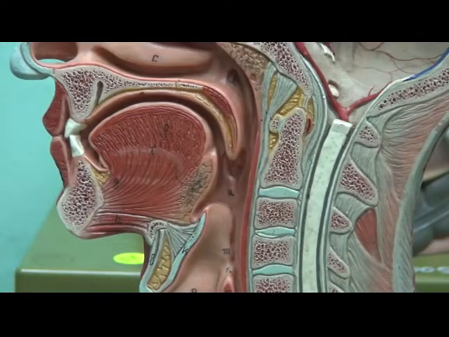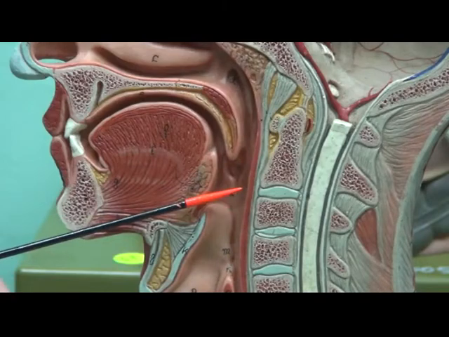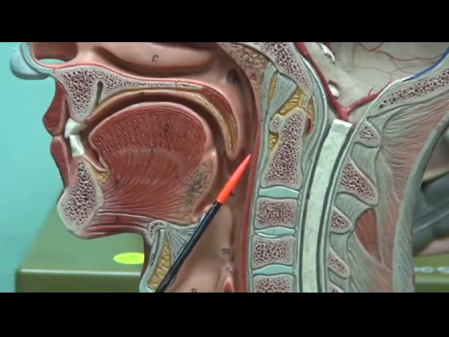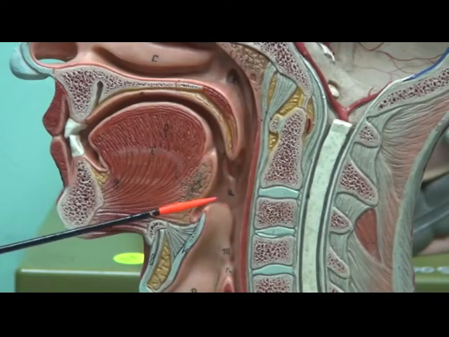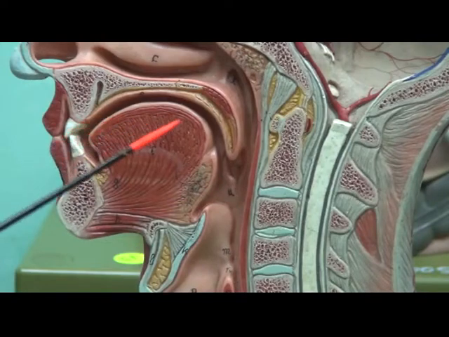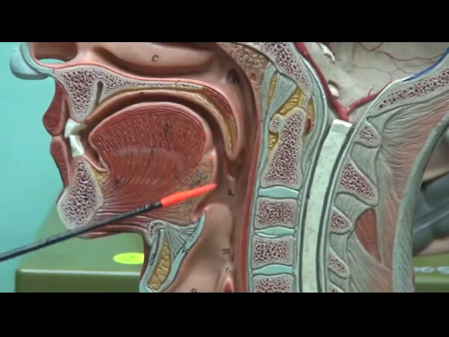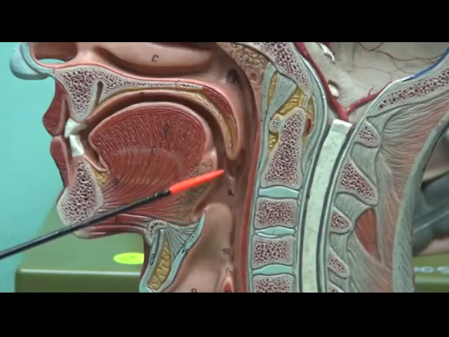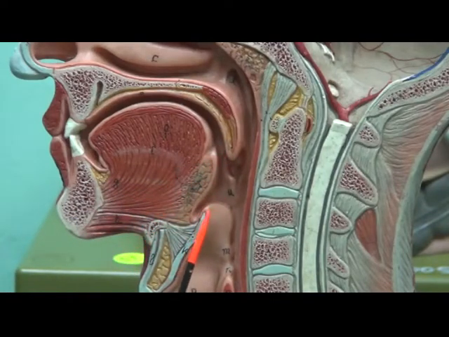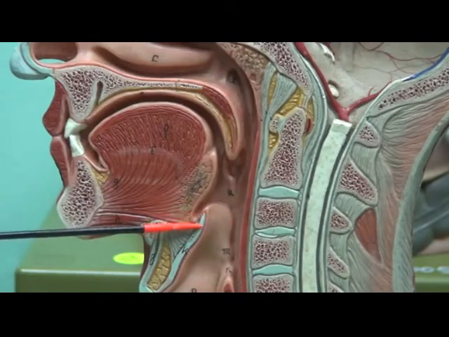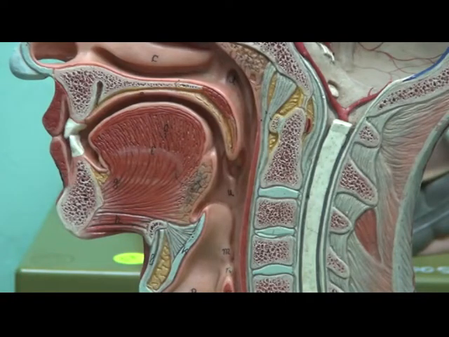Superiorly it is connected with the nasopharynx via the nasopharyngeal isthmus. Anteriorly it is connected with the oral cavity via the oropharyngeal isthmus, also known as the isthmus of fauces, and inferiorly there is no clear demarcation, which is at the tip of the epiglottis. Those are the connections of the oropharynx.